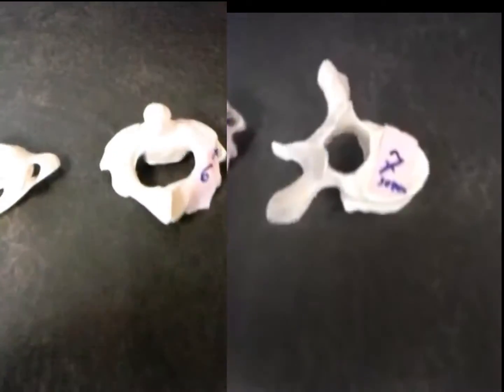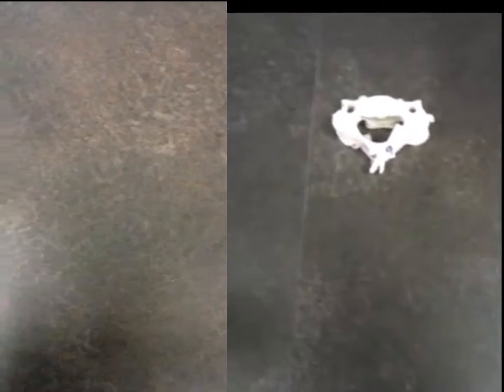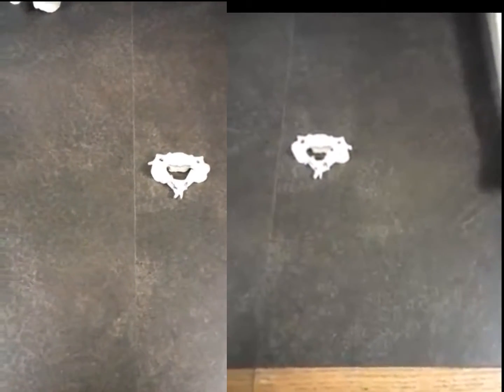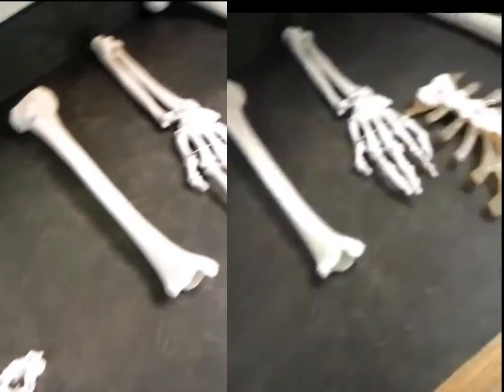6 is true. 7 is false. Number 7 is not a lumbar vertebrae. Number 7 is a thoracic vertebrae. Number 8 is false. No, 8 is true. That is a thoracic vertebrae. But number 9 is false. Number 9 is a bifid process, and the 3 foramina holes prove it's a cervical vertebrae, not a thoracic vertebrae. It's cervical vertebrae. Number 10 is the tibia.